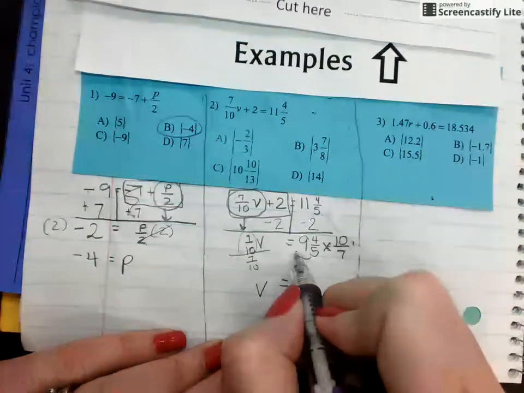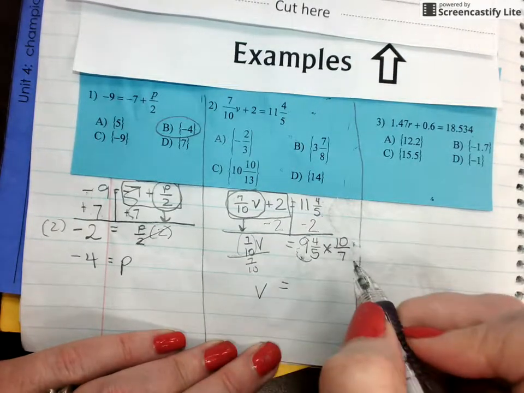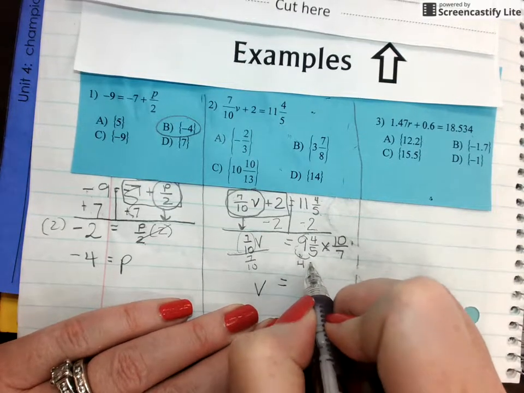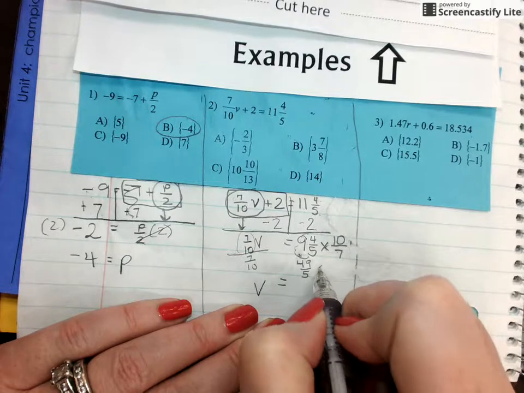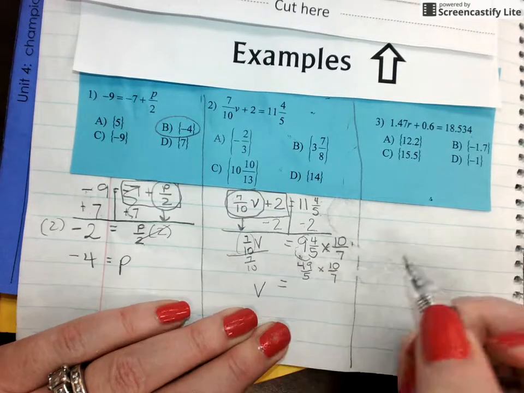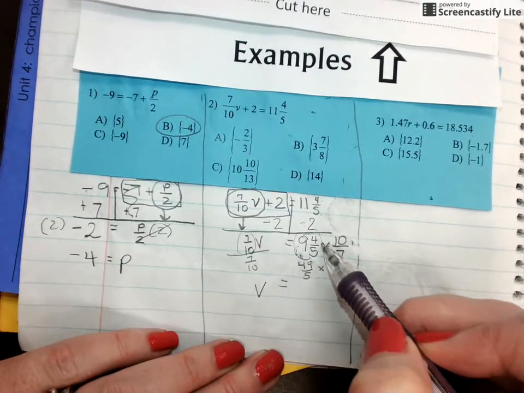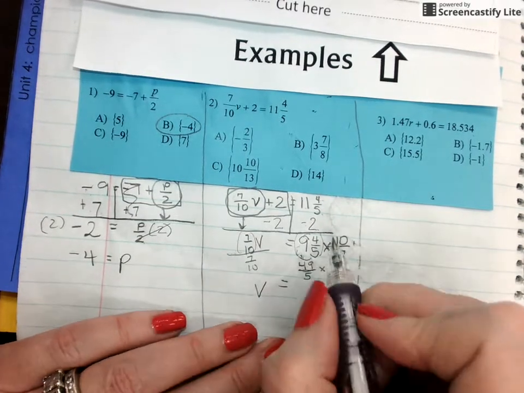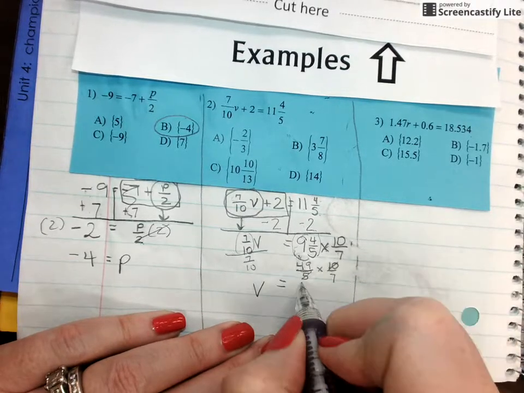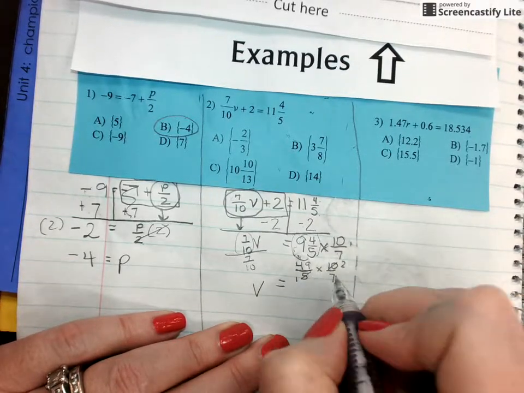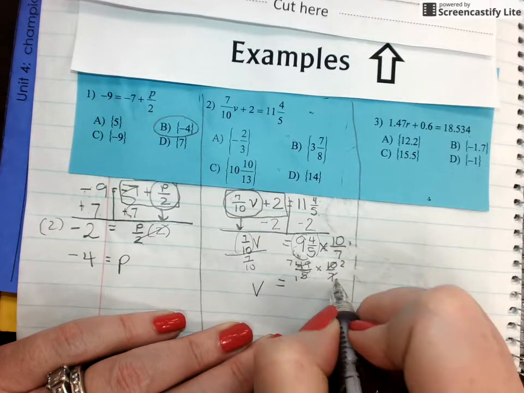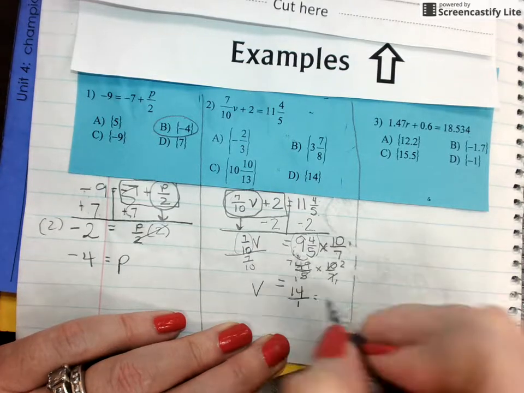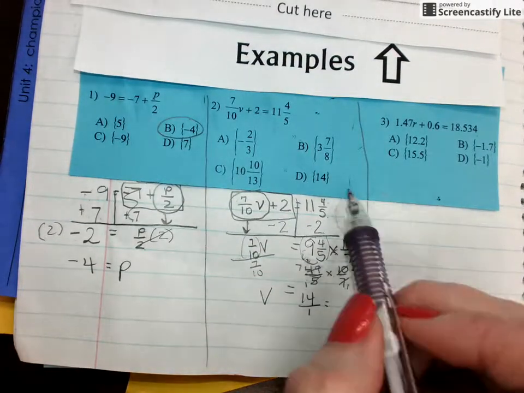So I'm going to say 5 times 9 plus 4 to get 45 plus 4 is 49. I'm going to have 49 fifths times 10/7. I just changed this mixed number into an improper fraction. So now I can say 5 and 10 reduce, 7 and 49 reduce, 7 times 2 is 14, 1 times 1 is 1, and look at that. It turned into the whole number 14.